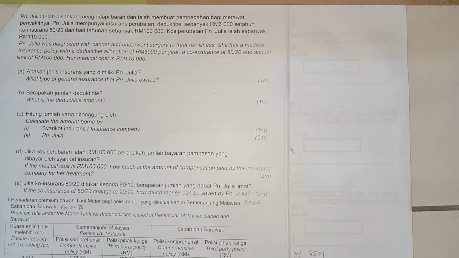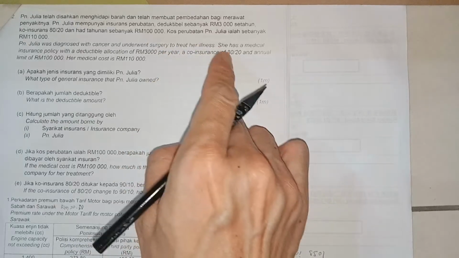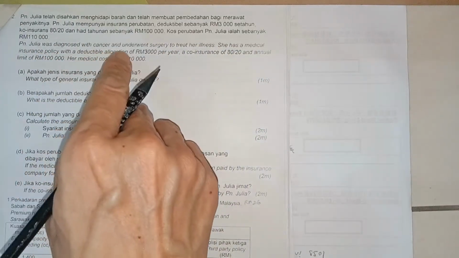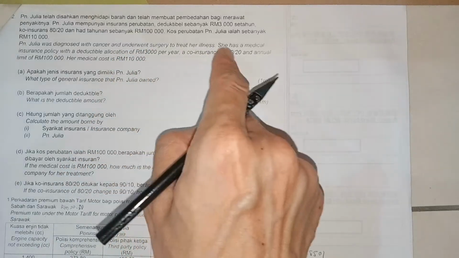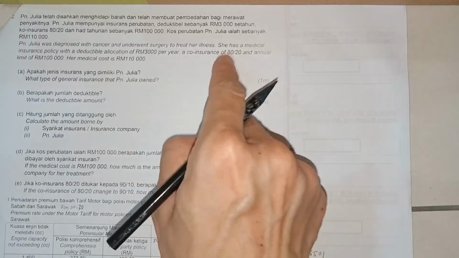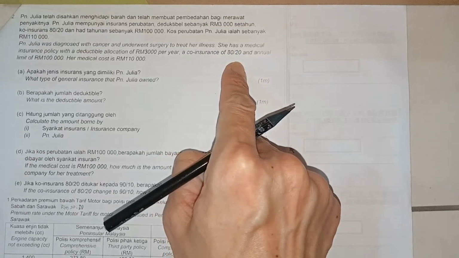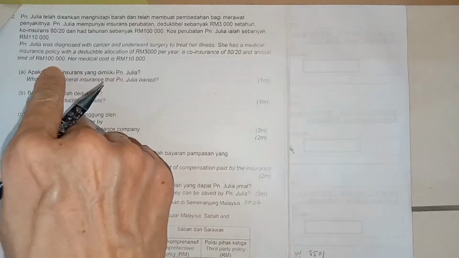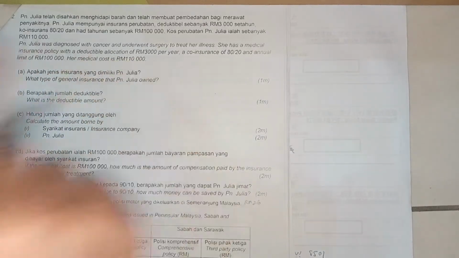Puan Julia was diagnosed with cancer and underwent surgery to treat her illness. She has a medical insurance policy with a deductible allocation of 3,000 per year, a co-insurance of 80/20, that means 80% by the insurance company, 20% by Puan Julia, and an annual limit of 100,000. Her medical cost is 110,000.